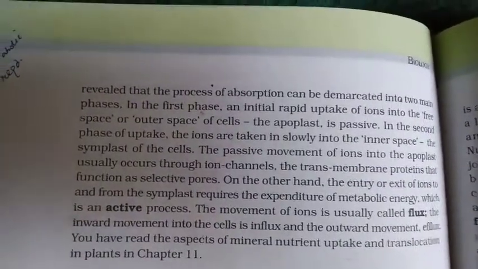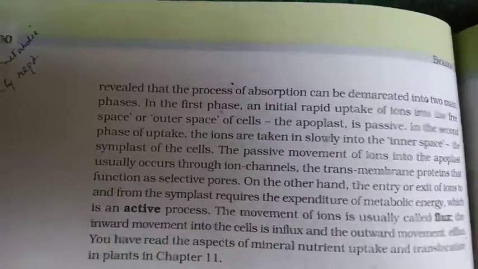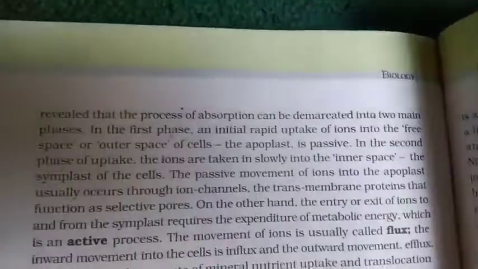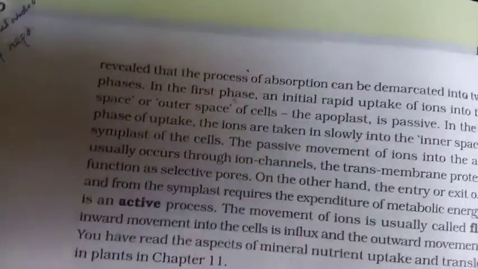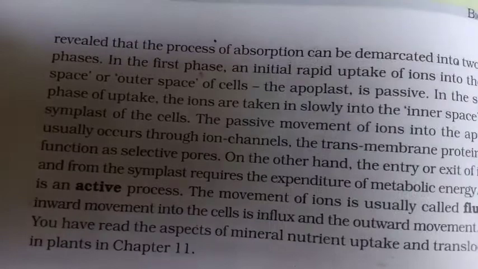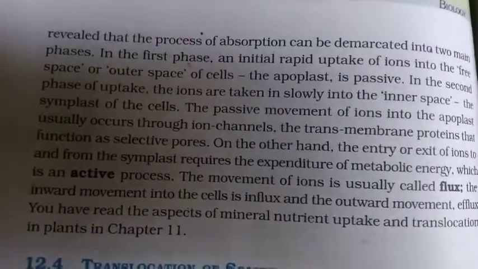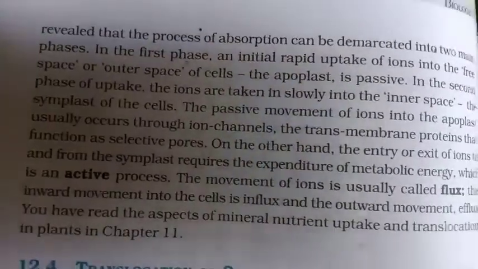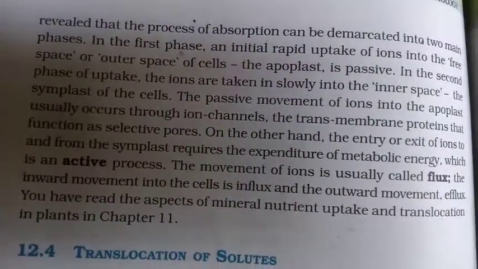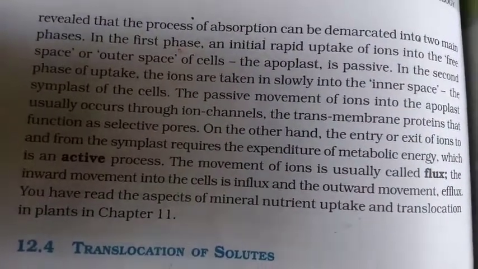In the first phase, there is an initial rapid uptake of ions into the free space or the outer space of the cells, that is the apoplast. It is passive.